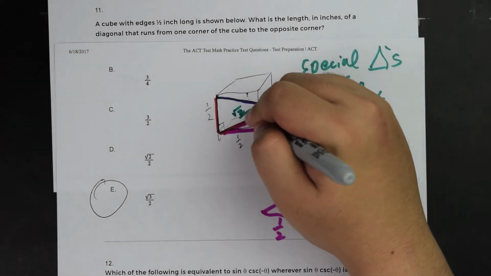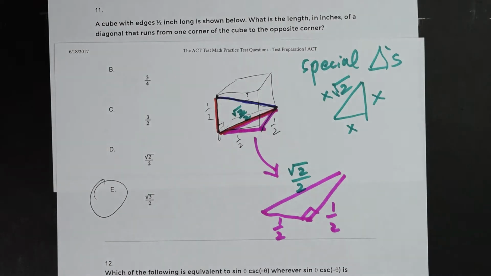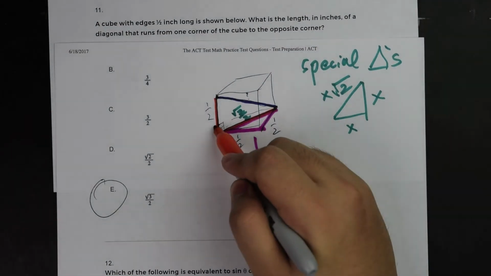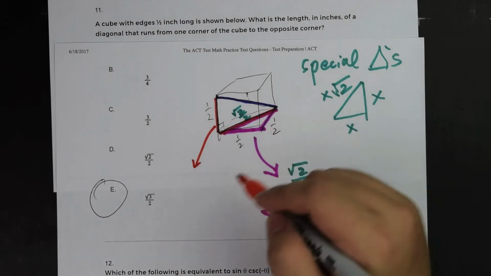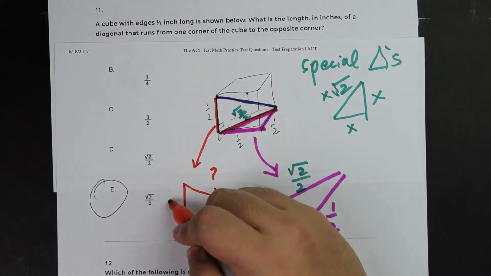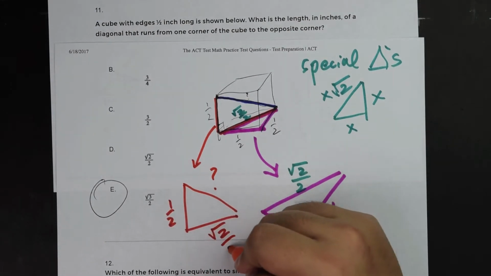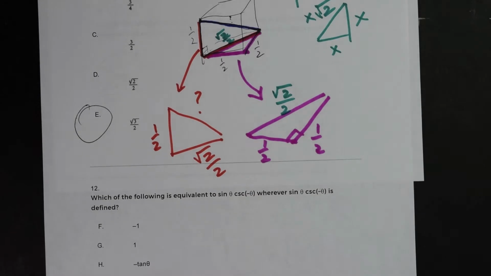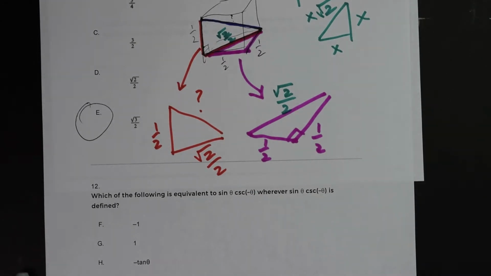And now that I have the fact that it's square root 2 over 2 right here, now I can pull out the bigger triangle, and now I'm going to do it in orange. The bigger triangle is going to help me solve for what the question is asking for, that big question mark that was in the question. So it's half, and it says square root 2 over 2. Now I could use the Pythagorean theorem, which takes more time, but that's the only way I could end up solving it out.